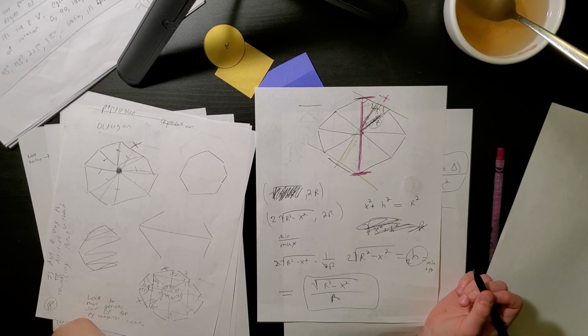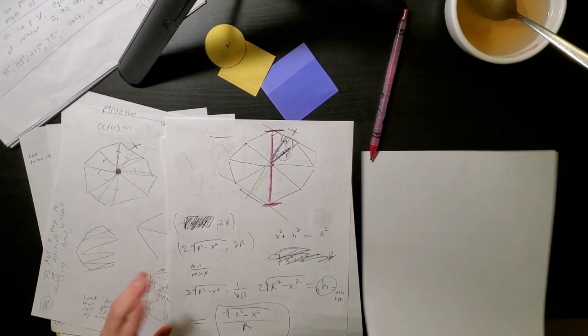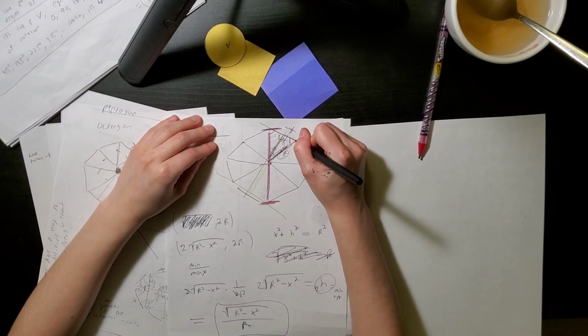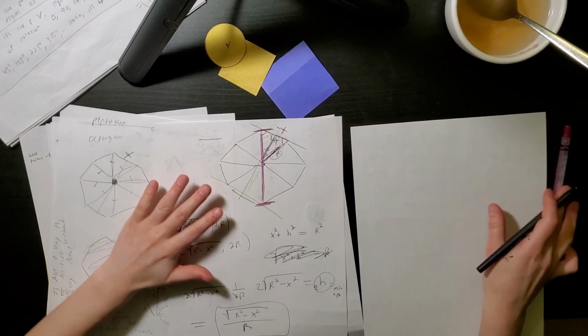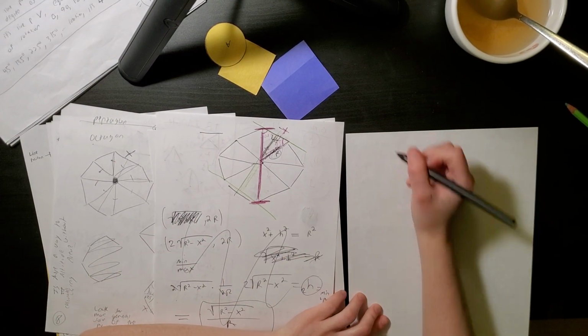Oh, no, guys, I did this wrong. Recalculate, my bad. This whole side length is x, but that means that this bottom side, the triangle we're actually looking at, is half of x. So I did this math wrong, so let me redo this.